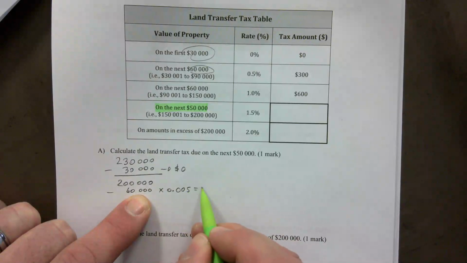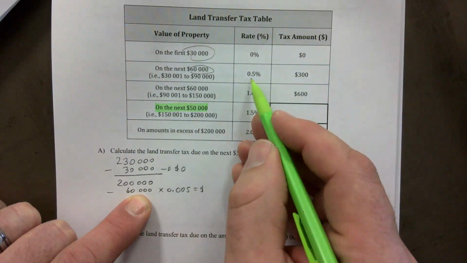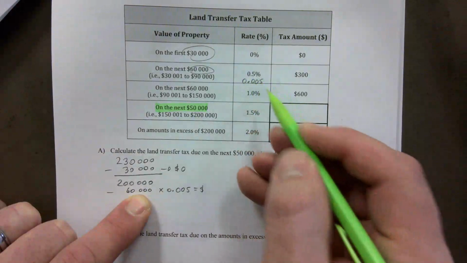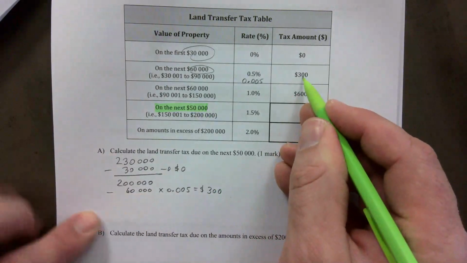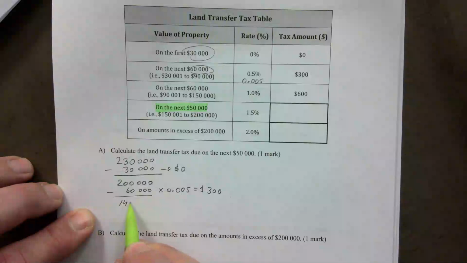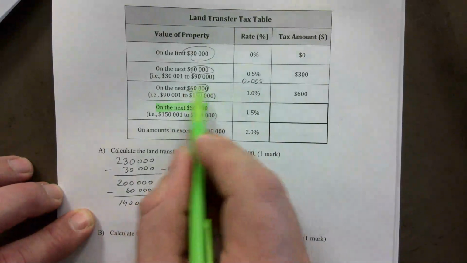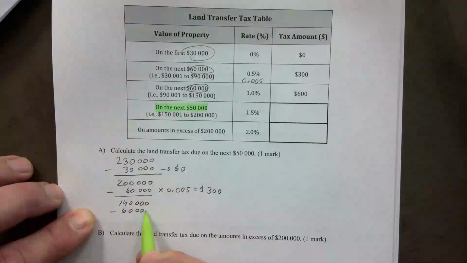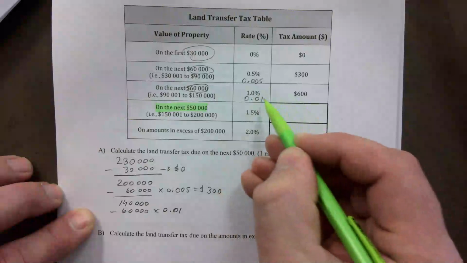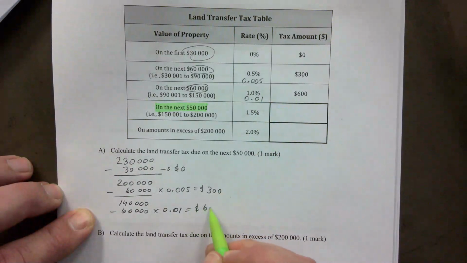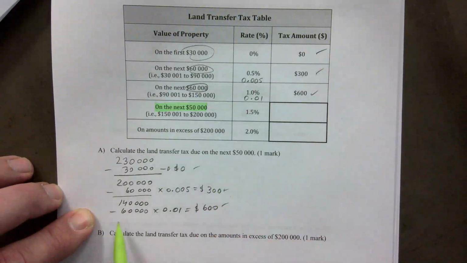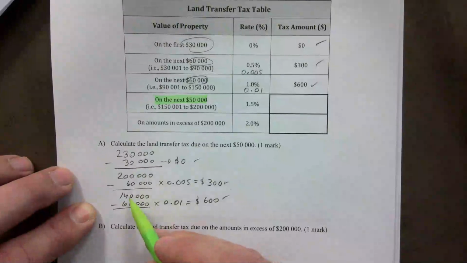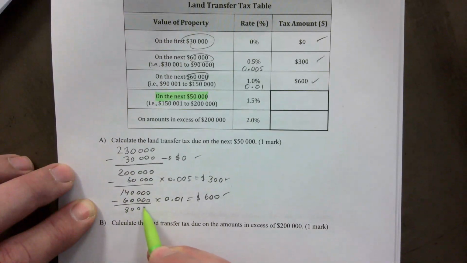On the 60,000, you pay this much. You've got to watch out. You pay 0.5%, which is 0.005 as a decimal. That's $300. They've already done that for you. Then you're left with 140,000. You subtract the next 60 from it. You pay 1% on that, and that would be $600. They already did that for you. So these 3 we've just confirmed. Take this away, you're left with 80,000.